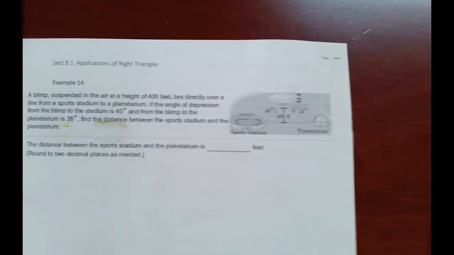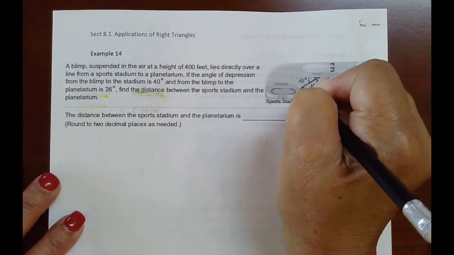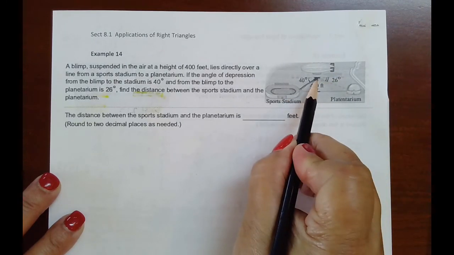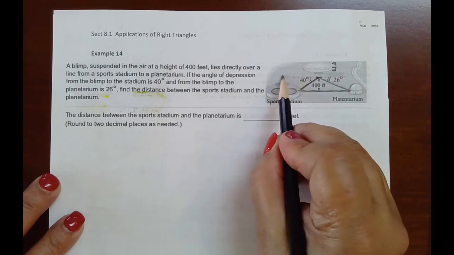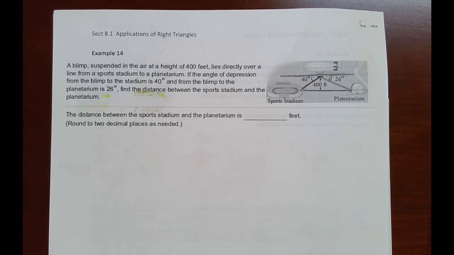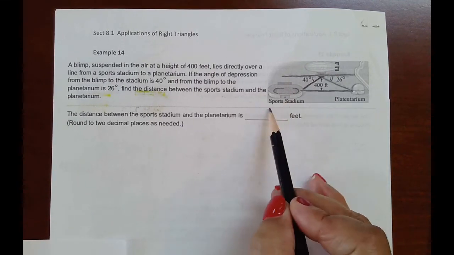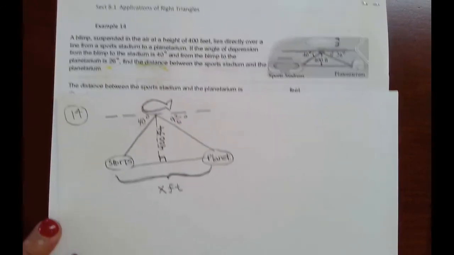Last problem. Okay, so last problem concerns a blimp. You do have a triangle in this picture. You can't see it very good, but those are the sides right there. This is the bottom. It has a height of 400. This is another line right here. So you got some parallel lines right here. And I am going to move over to a diagram that I drew that's a little bit clearer. We're trying to find the distance from the sports stadium to the planetarium. So I just drew this a little bit bigger for you.